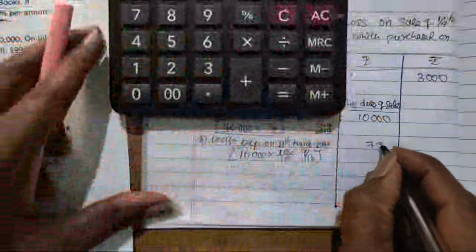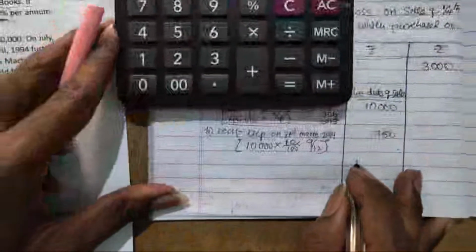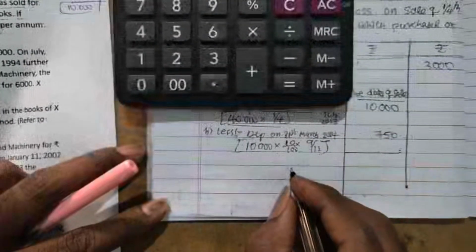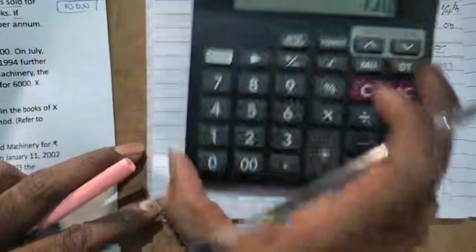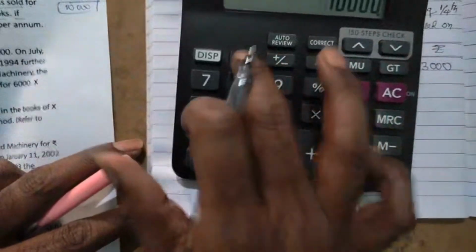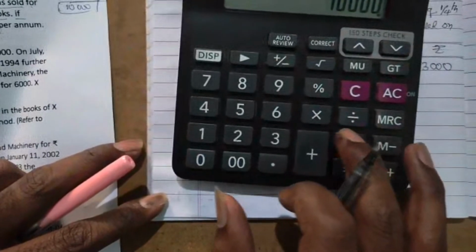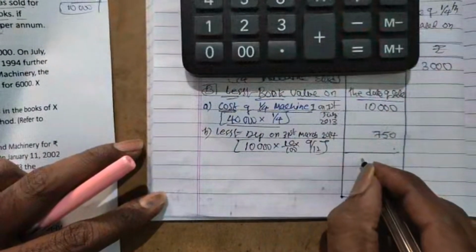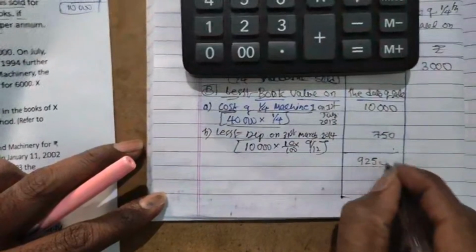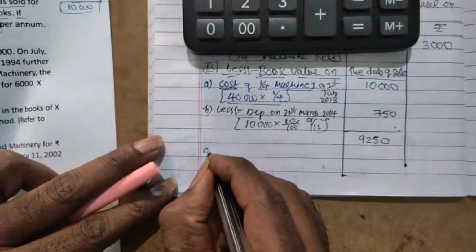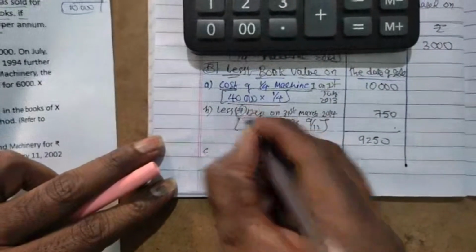Okay, how much it is? 750. Next, how much leftover value? 10,000 minus 750, if you deducted, it is 9250. Next year full depreciation, right? Okay, this is first thing.